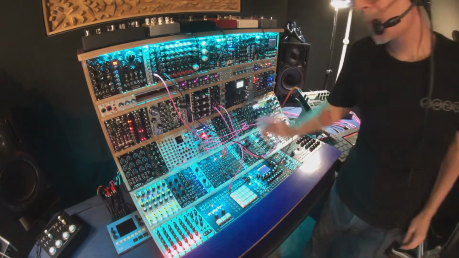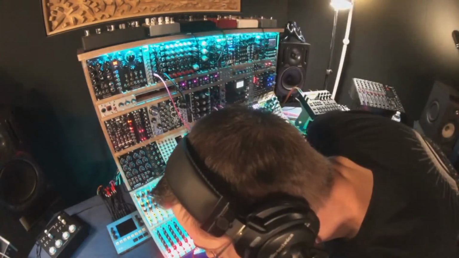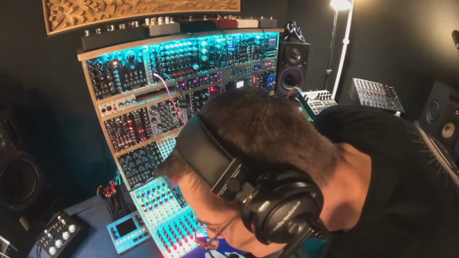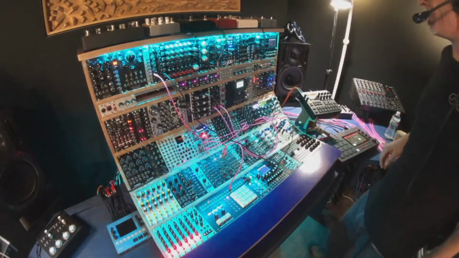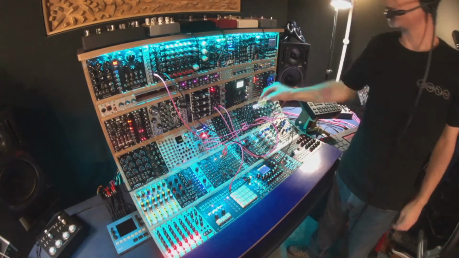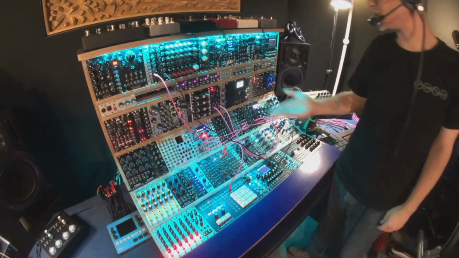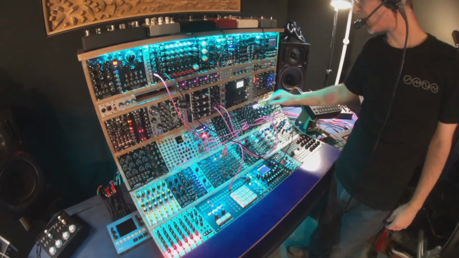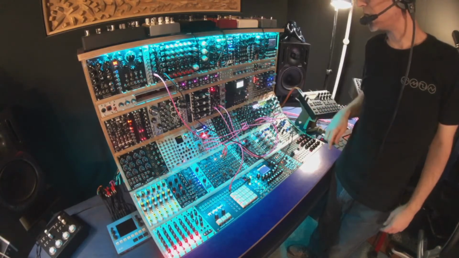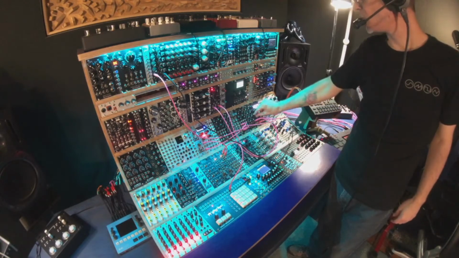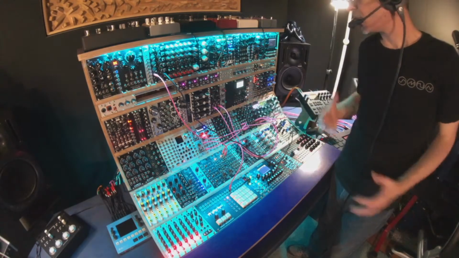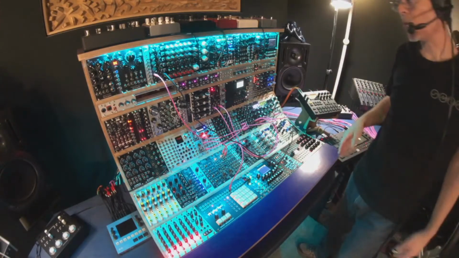Can you guys hear that coming through? Cool. So we've got a complete adjustment over the noise being put through this envelope. We've got just the noise from the Braids module, and then I can blend in some white noise from the Erica Synths Black Modulator, and I can blend in some crushed noise. So we can get any type of noise sound that I want here.